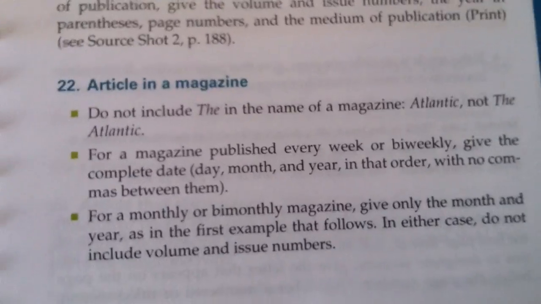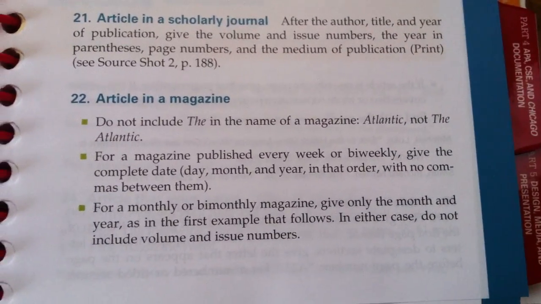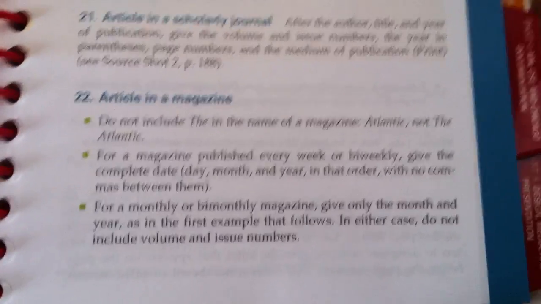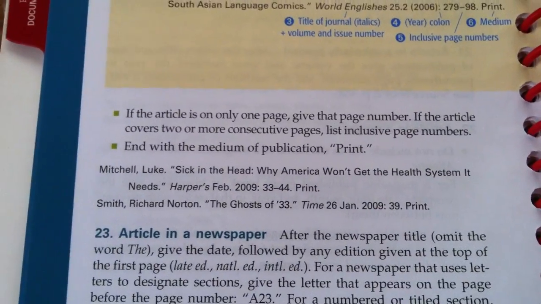So, flip to page 187, and everybody gets to hear the baby crying right now. Page 187, you look and it says there at the bottom, article in a magazine. It tells you things to think about, information to keep in mind. And then on the next page, it's got a sample of what it should look like.